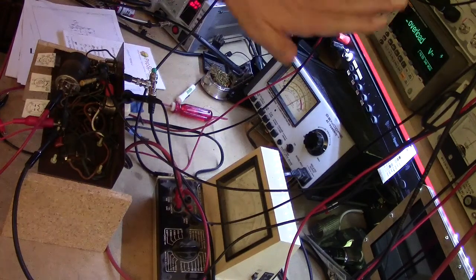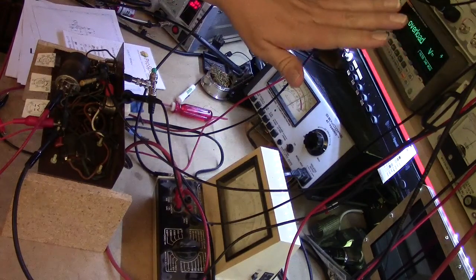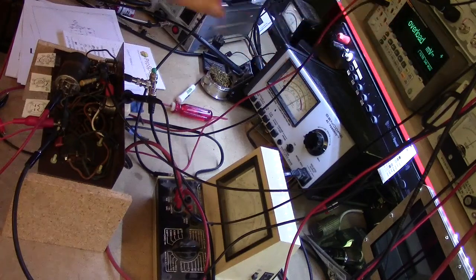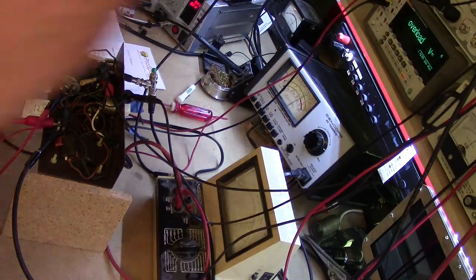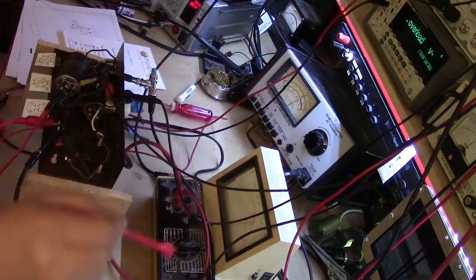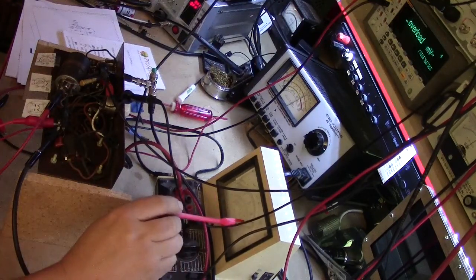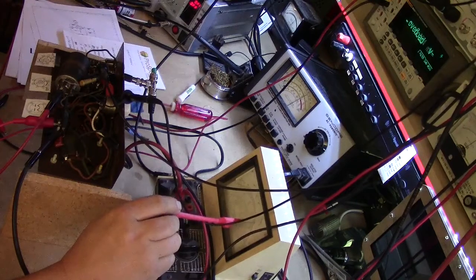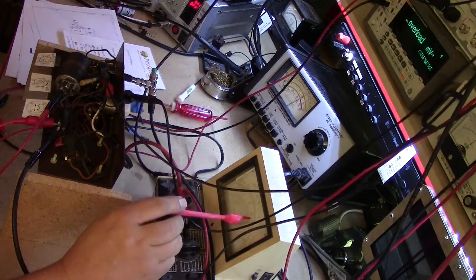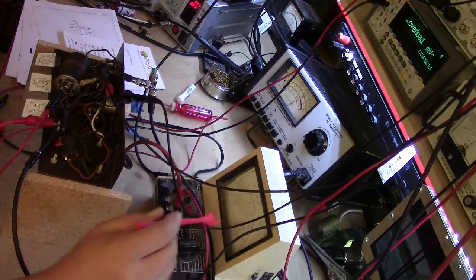So I have that voltage dialed up to about 315 volts, and the current reading on the front of the power supply kind of matches up with this current down here. This meter says it's 1 milliamp full scale, so I would say it's about 0.72.